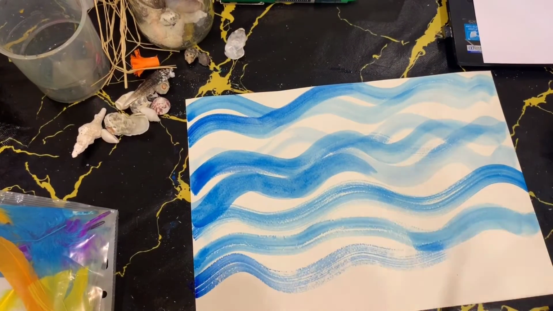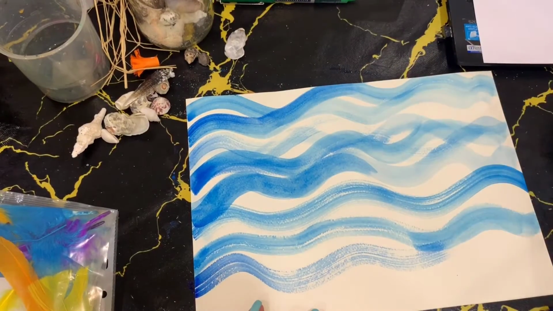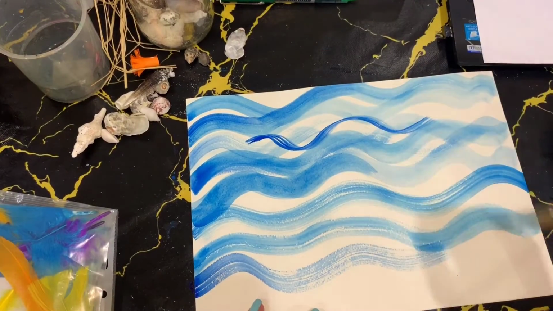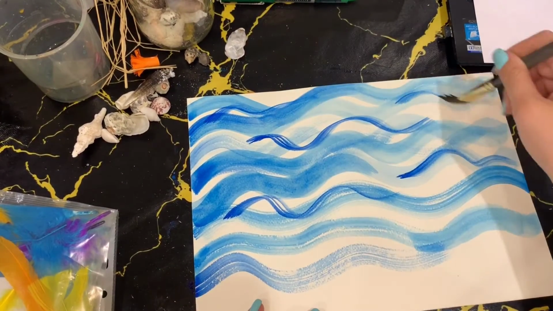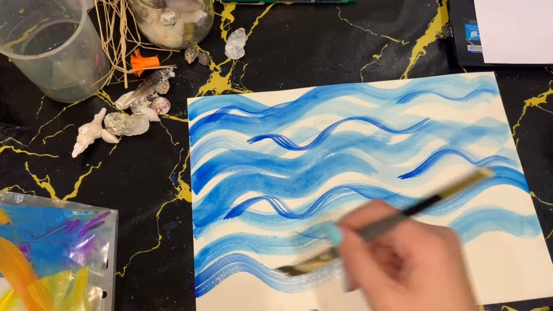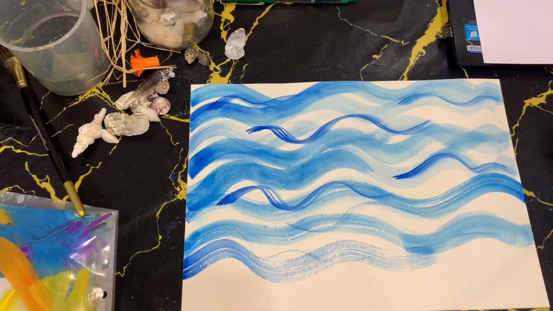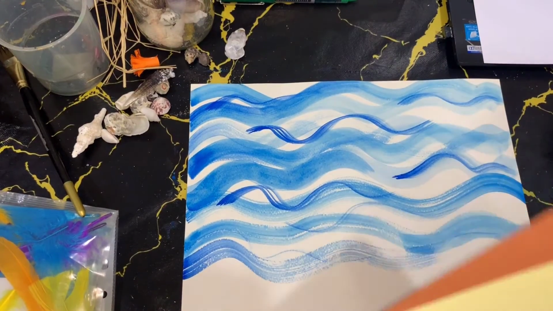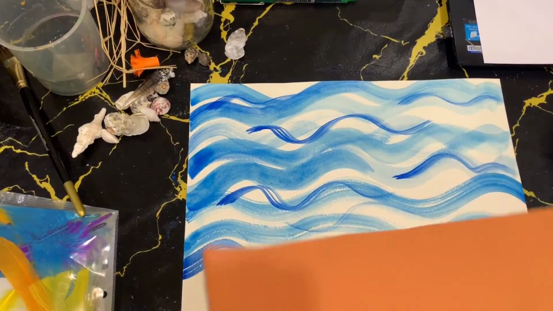Now this is enough, this part down. We will stick papers, but let me just do a few more lines like this with dark blue, and we get that beautiful wave effect. Now we will move the watercolors, we don't need them anymore. What we need first, maybe first dark, then light paper.